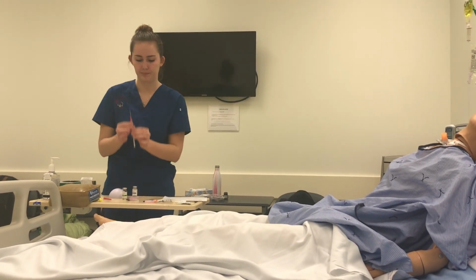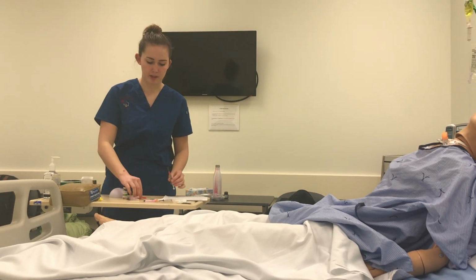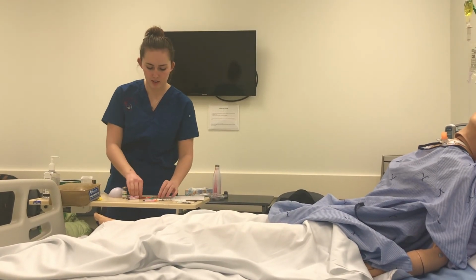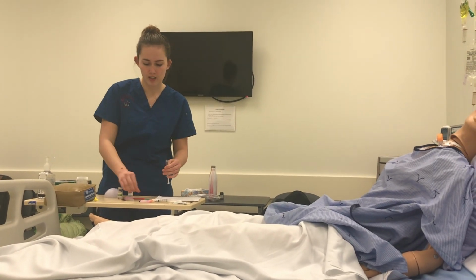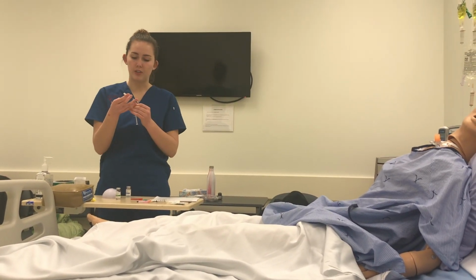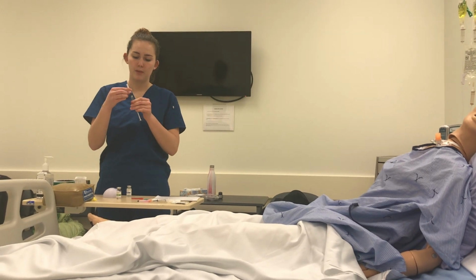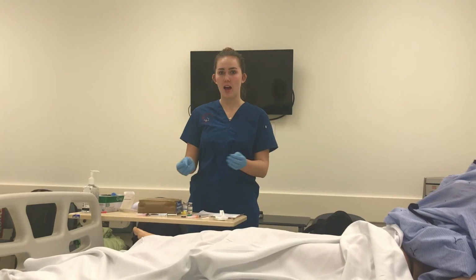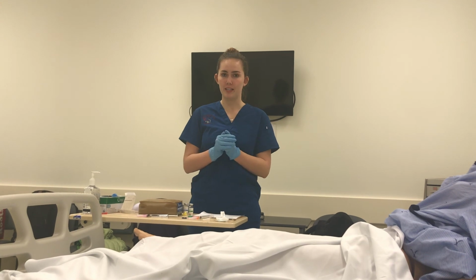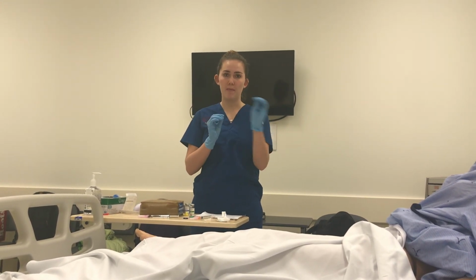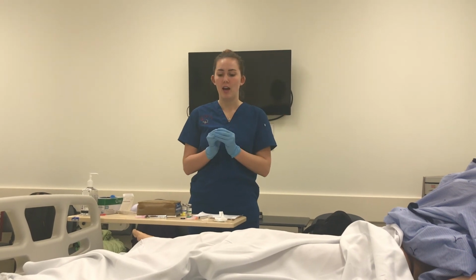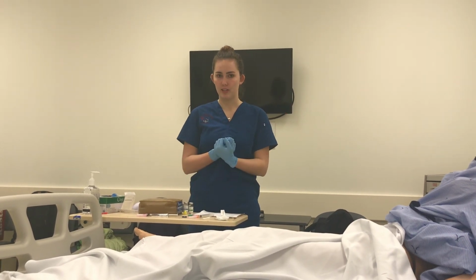Okay. Now I'm going to recap the blunt needle, untwist it, and replace it with a 22 gauge IM needle. I have prepared the syringes with our medication. I would label the medication, what medication it is, and the dose on both of these syringes.